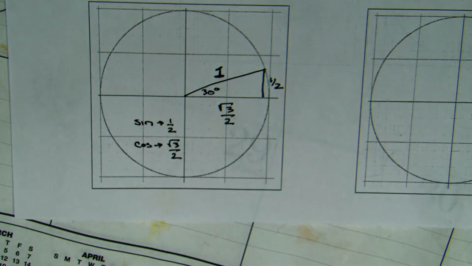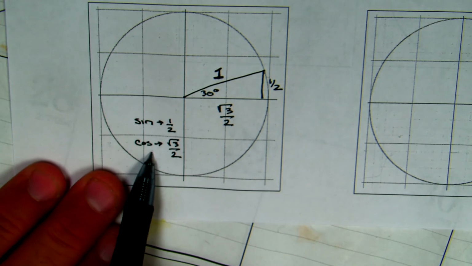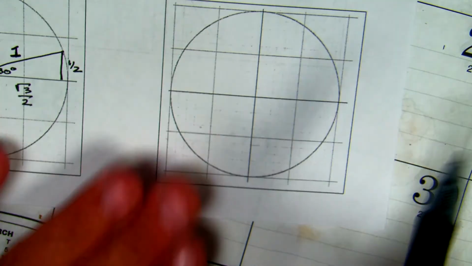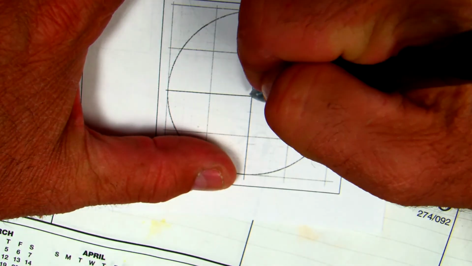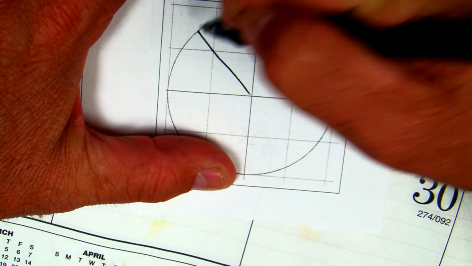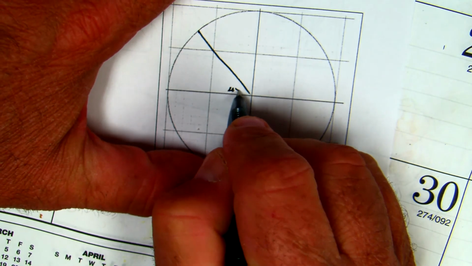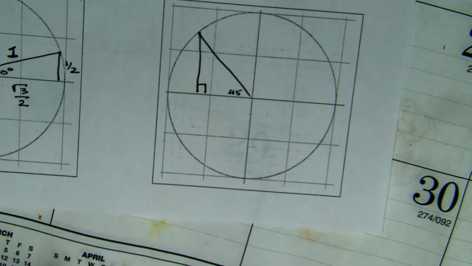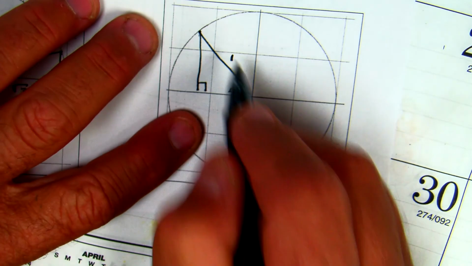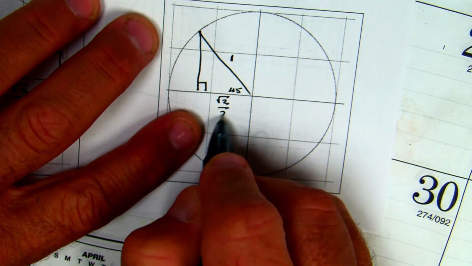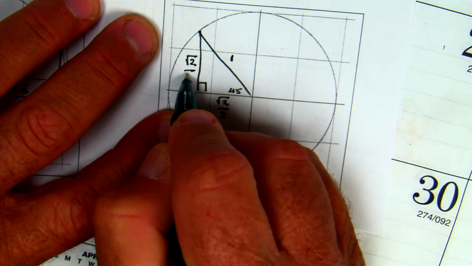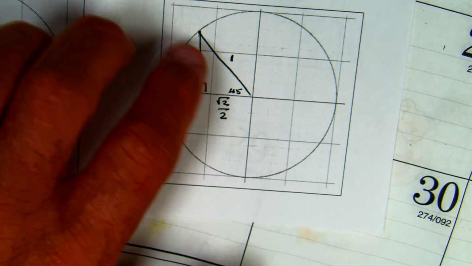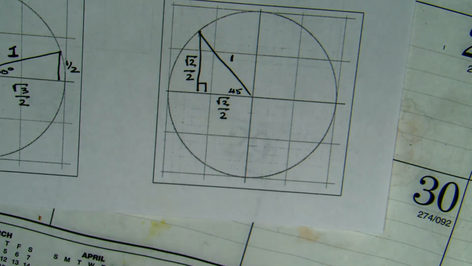So you're going to find when we go through it next week, the cosine is just the x-coordinate. The sine is the y-coordinate. Now, let's say we turn this into 45 degrees, so we put the triangle over there. This is now 1. So these sides, as we outlined them before, are both root 2 over 2. So that's 1, root 2 over 2, and root 2 over 2.